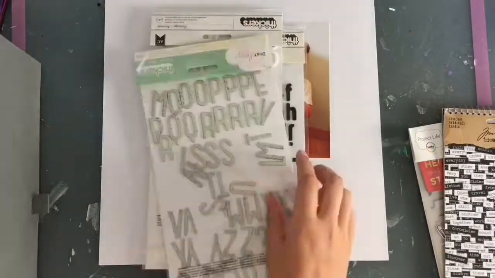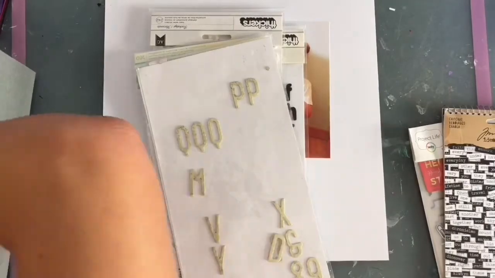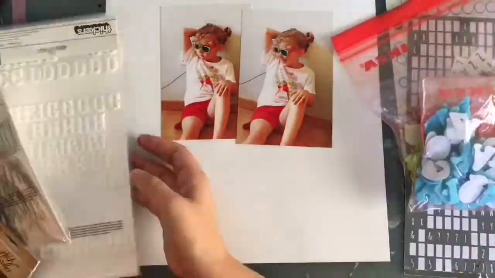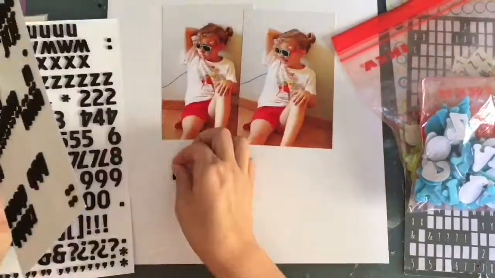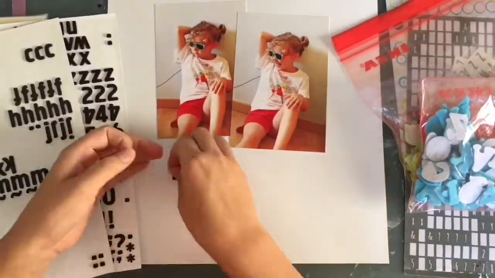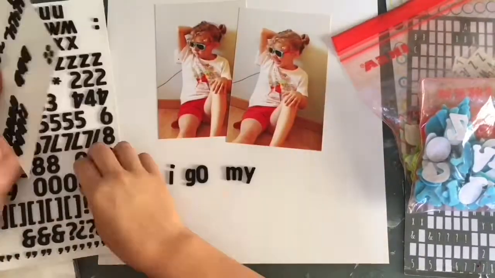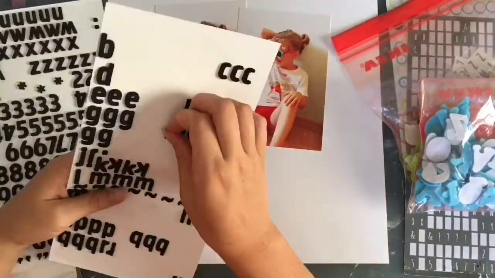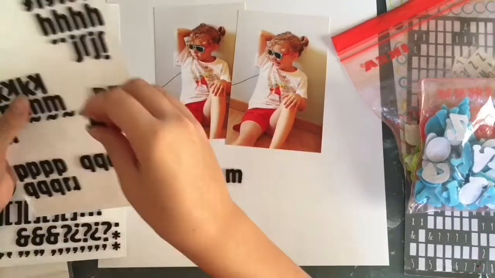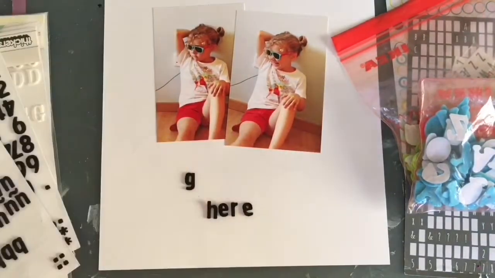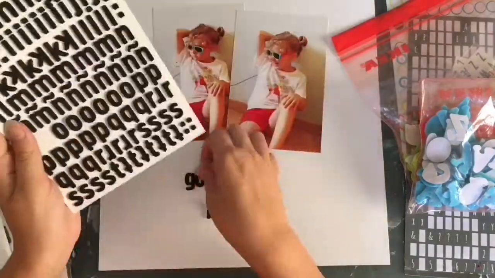Okay, so I pulled a white piece of cardstock, and now I'm going through all my letter options to see what I want to do, because I have a really big title and I'm not sure what stickers I want to use and what small stickers. So I'm going to play around with this quite a bit, which is why this part of the video is sped up more than the rest of it.